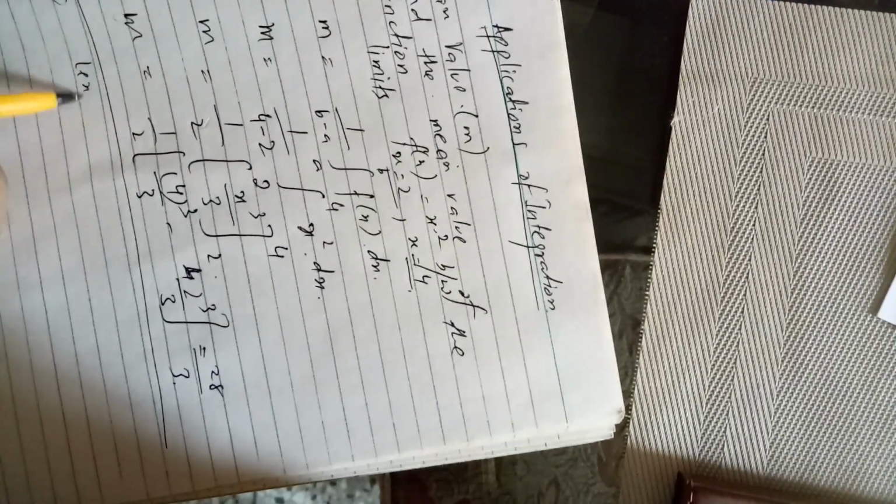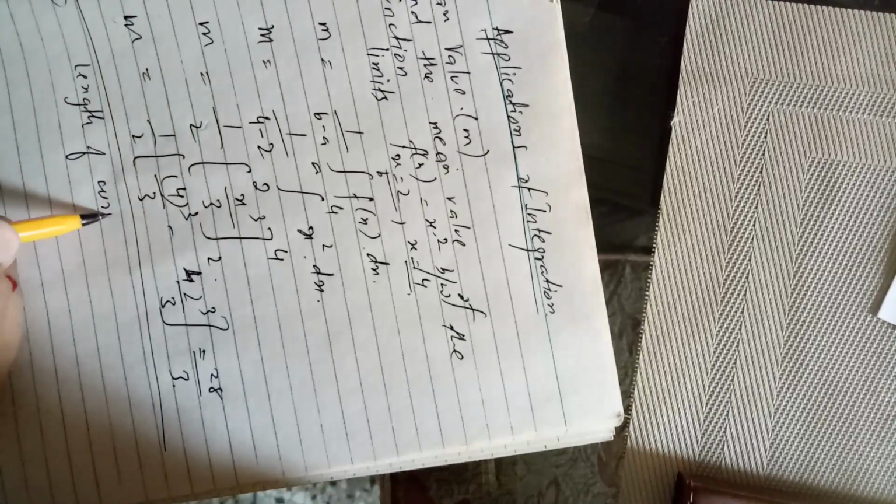Now you're going to find the length of the curve. From x equal to 0 to x equal to 2, s is equal to the integral from a to b of the square root of 1 plus (dy by dx) square dx.